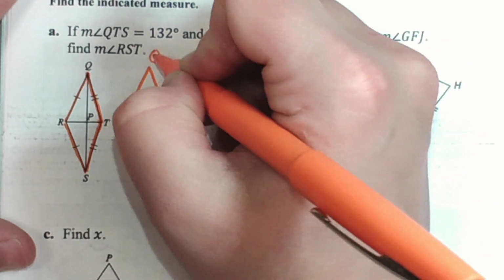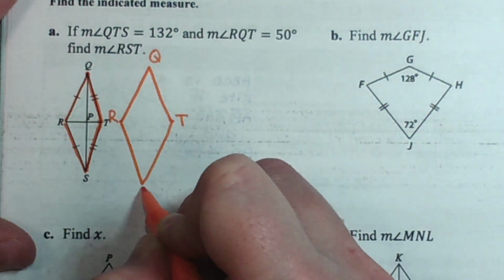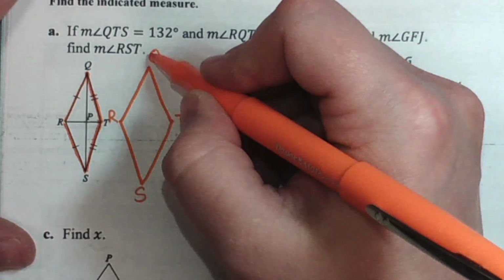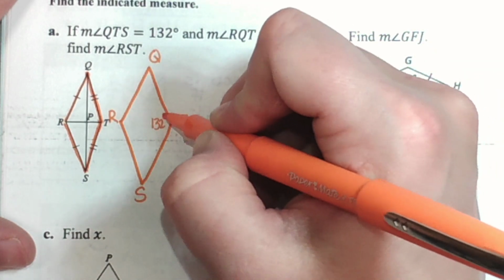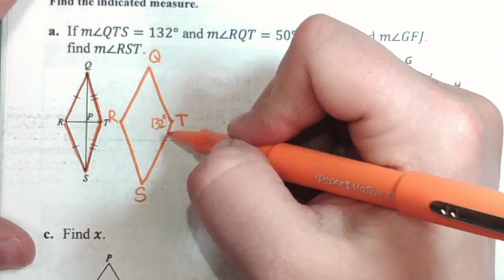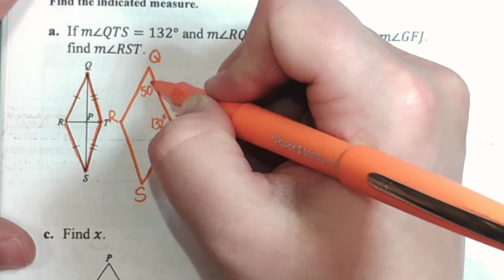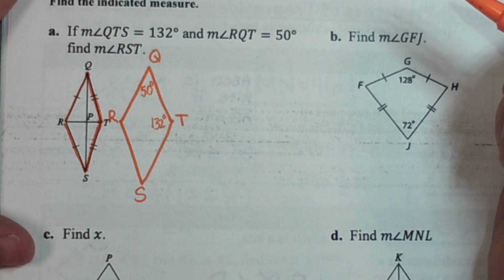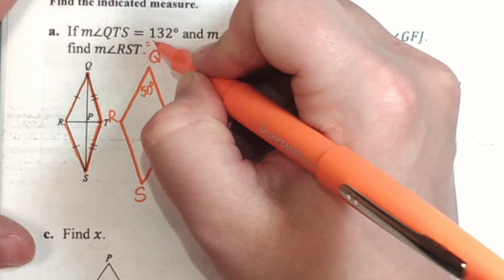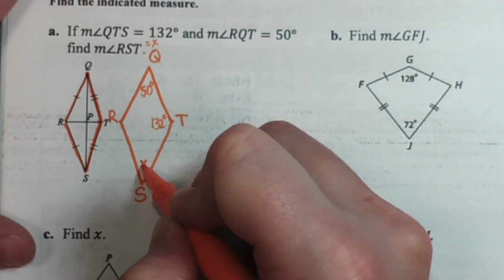That's T, that's Q, that's R, that's S. QTS was 132 degrees. RQT was 50 degrees. Do you notice there's not a variable in the problem? If there's not a variable, can I add an x to the thing I'm looking for? So RST is x. I'm going to put an x right here.